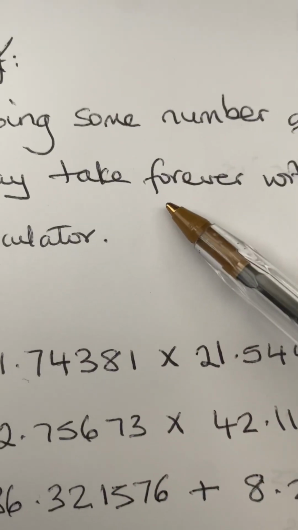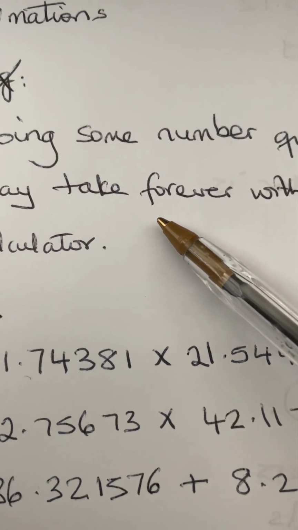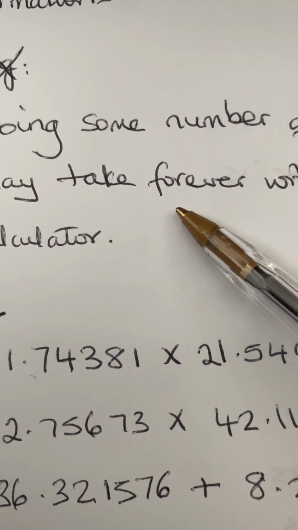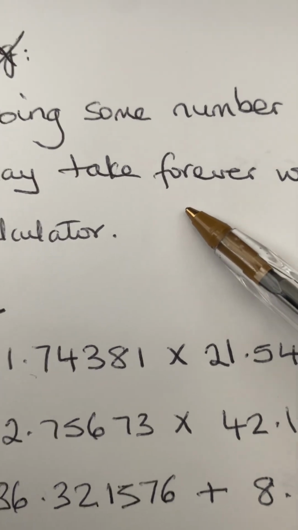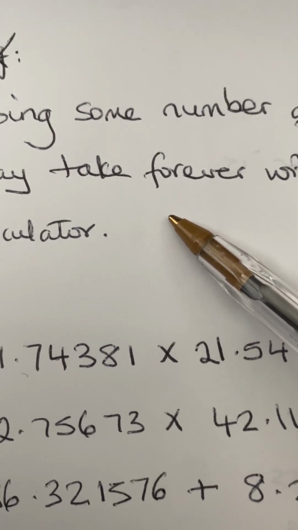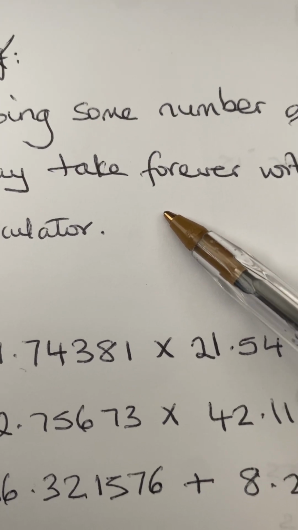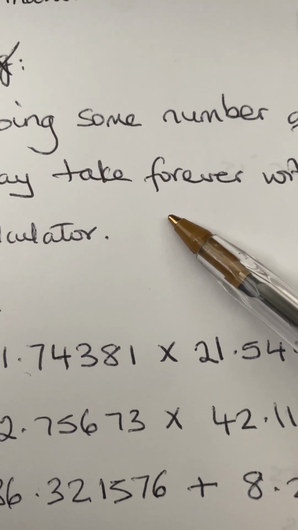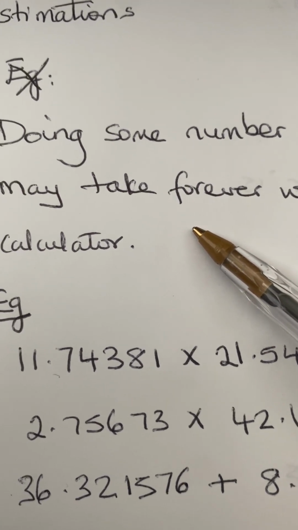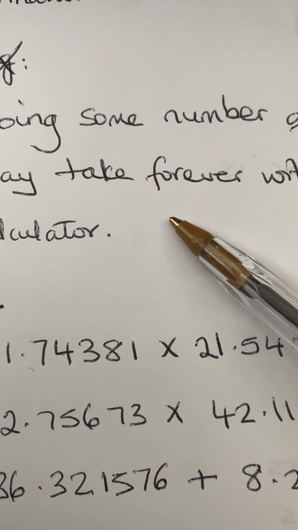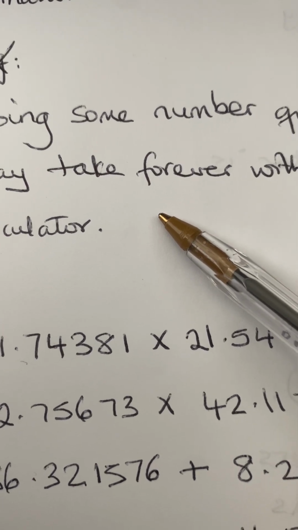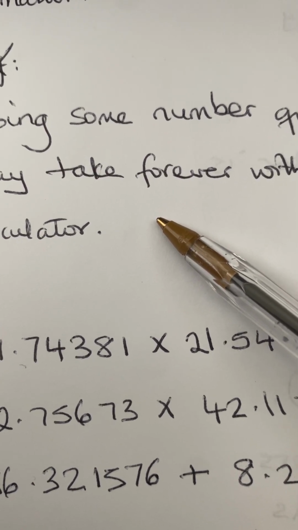So for instance, as I said in one of the videos, we didn't used to have calculators as students. So we were taught estimations, and then we used the 4-figure tables. If you do the estimation, you have a figure in your head.